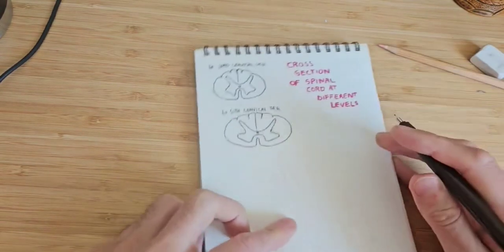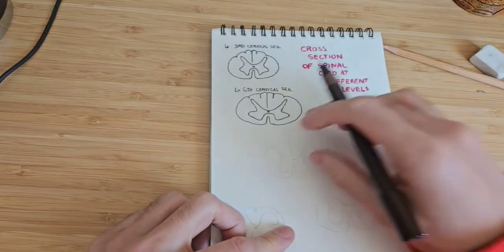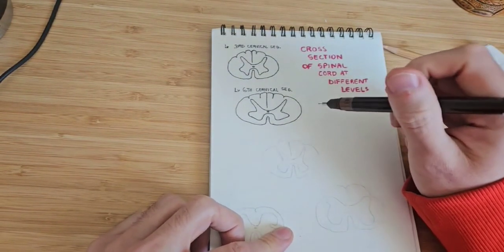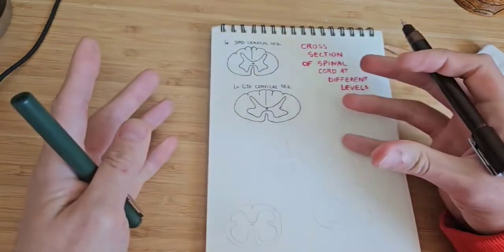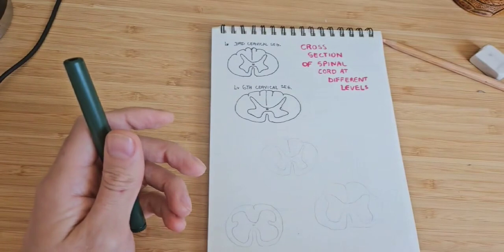Central canal, and the gray matter is larger here in size, and what you can see is also that the white matter is also large in size. So two things larger in size.